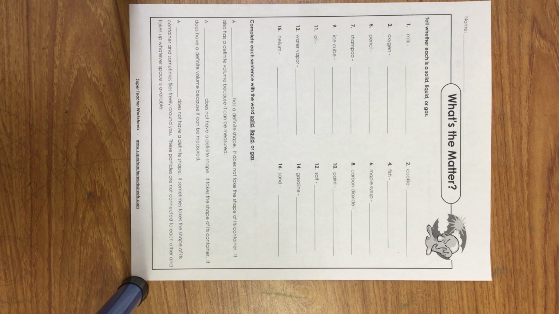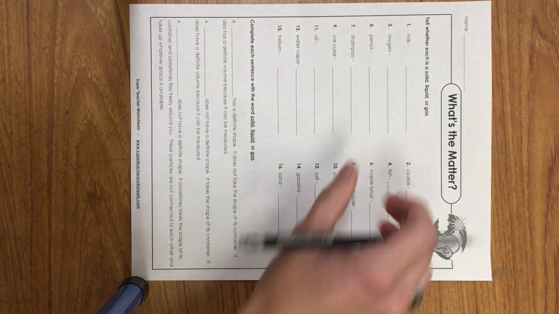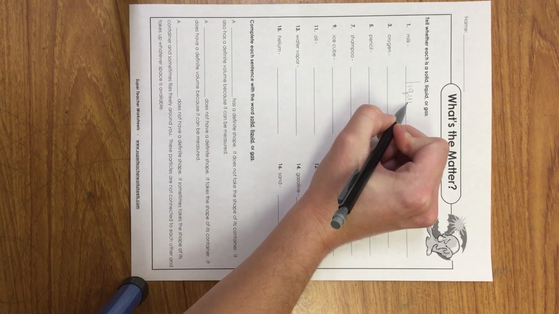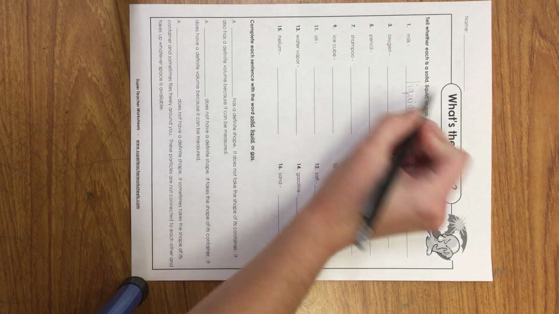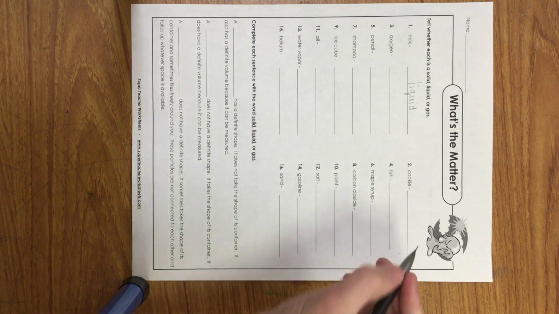So let's start with number 1. And number 1 says milk. So remember, milk is something that we pour into a glass and we drink. So milk is going to be a liquid. All right, and number 2 is a cookie. So a cookie is something that we eat, and so we know that when we pick up a cookie, it is a solid.